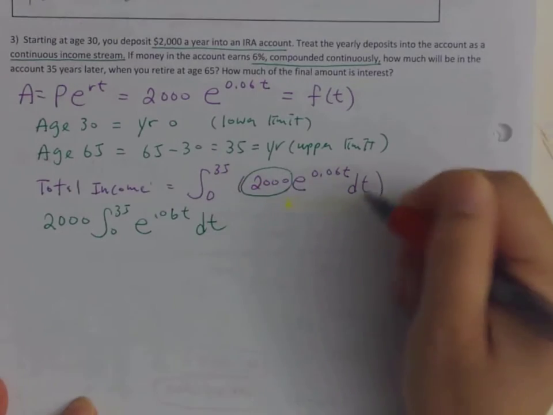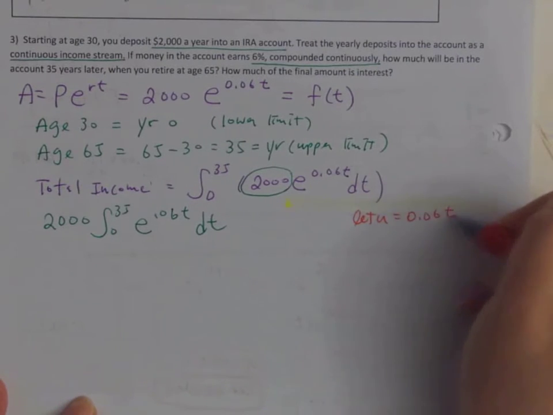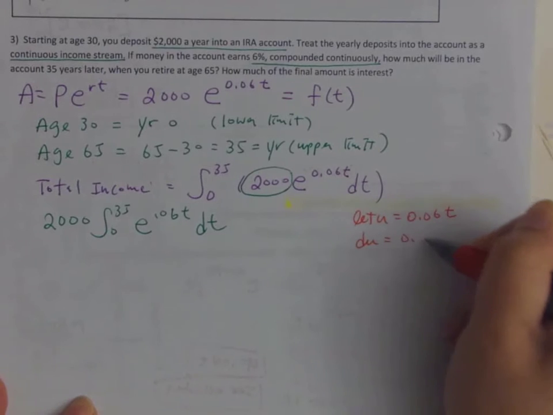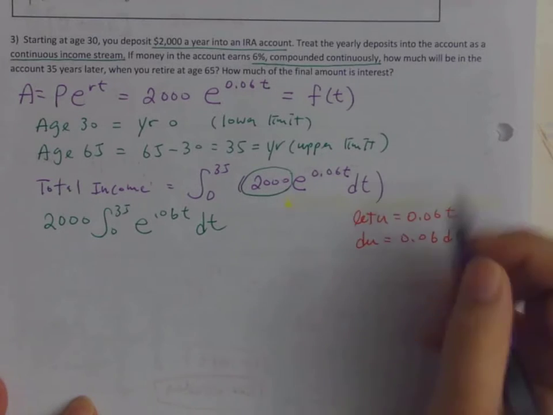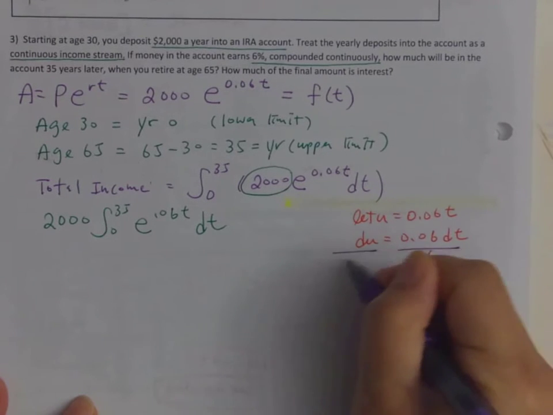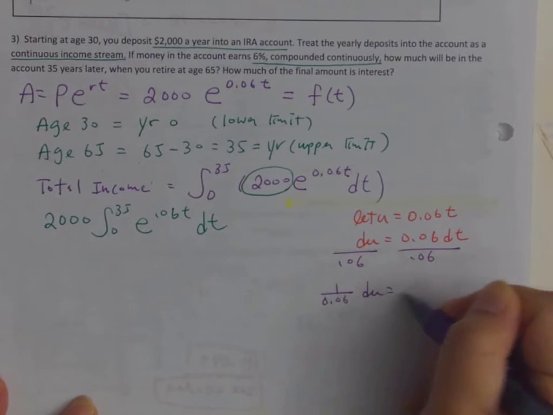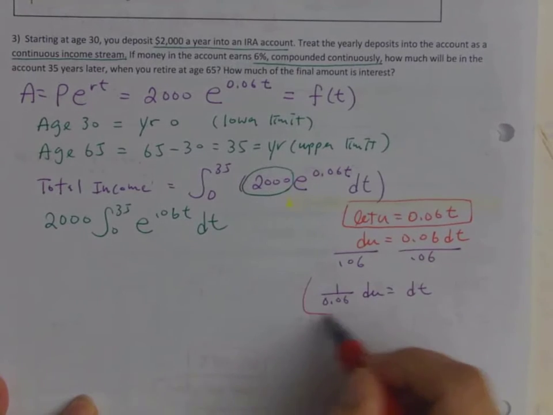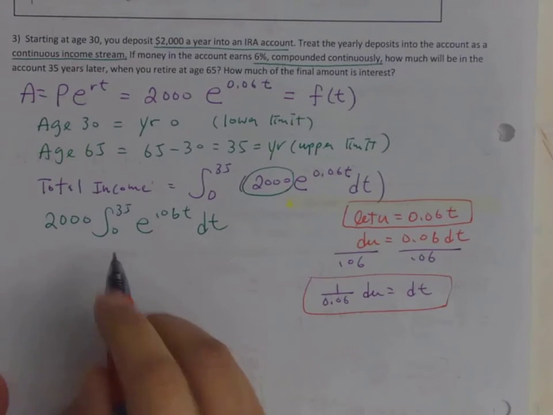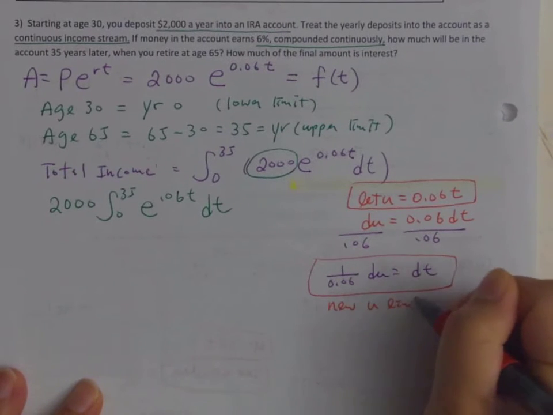So I'm going to let u equal 0.06t and du would be 0.06 dt. I don't have 0.06 here, so divide both sides by 0.06. So 1 over 0.06 du equals dt, right? So I'm going to need this, and because it's a definite integral, I also need to find the new u limits, right?